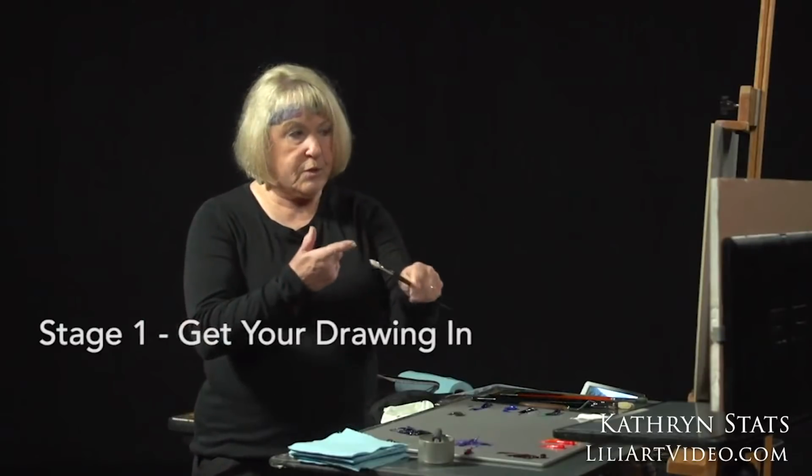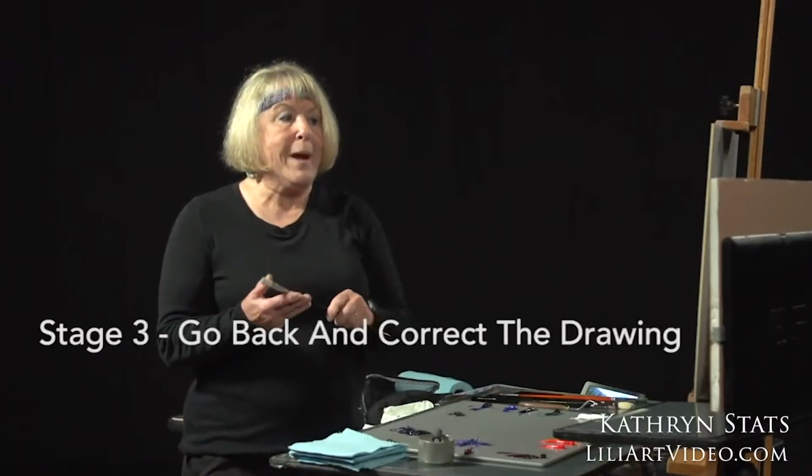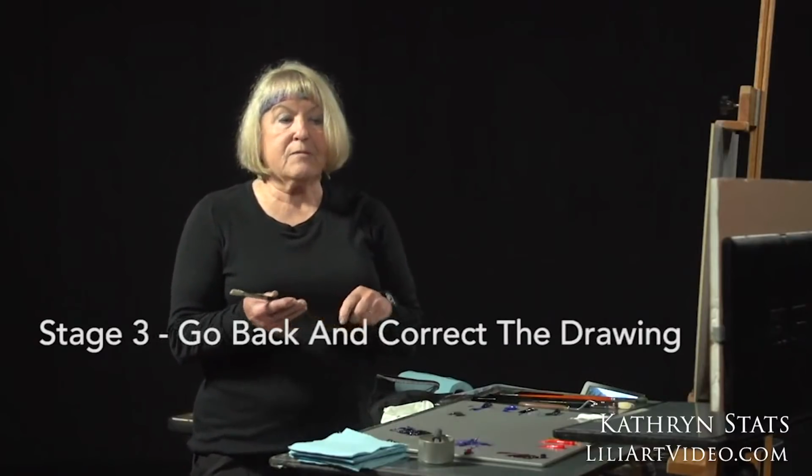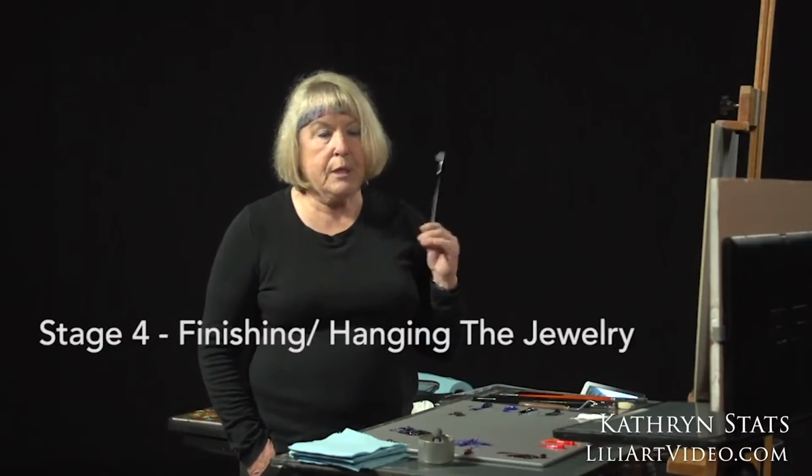So one stage, get your drawing in, then slam the painting in, and then the third stage is go back and correct your drawing. And the fourth stage is the very end. Well, I think you mess it around a little bit more after the correction of the drawing, but things are where they should be. And then the last maybe 2% of the painting, I call it hanging the jewelry. You just do the important little pops of what is needed. Now that all reads very well, and I try to follow that. But again, it talks better than it paints sometimes.